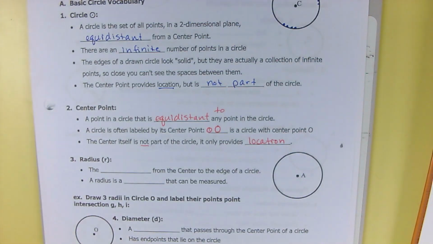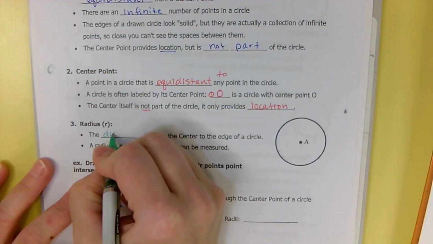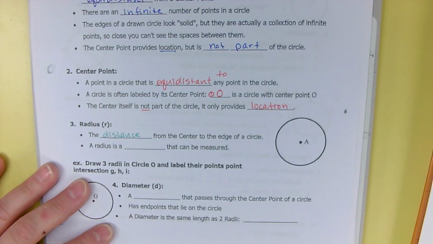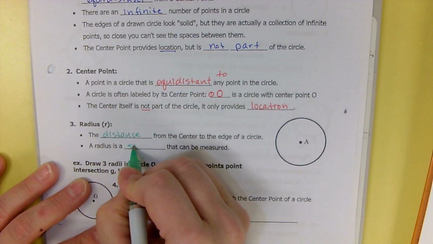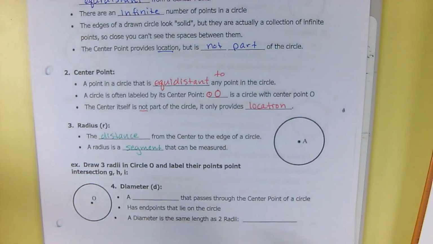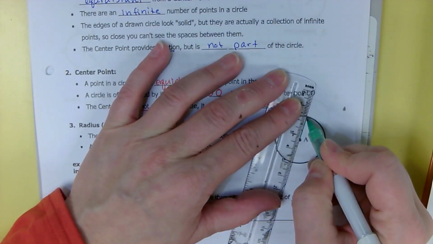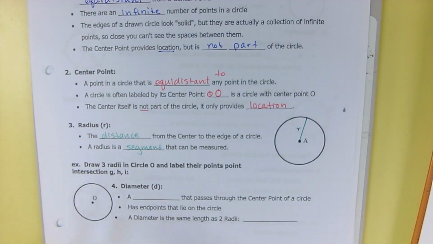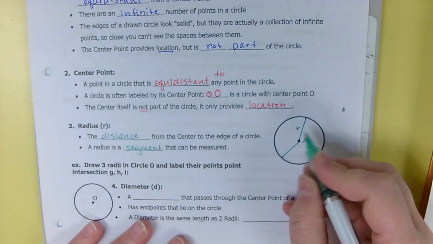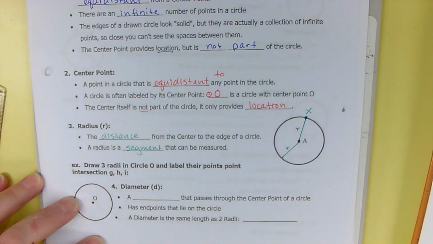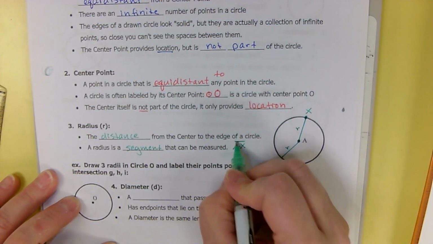All right, number 3. Radius, lowercase r. Radius is the distance from the center to the edge of a circle. A radius is a segment that can be measured. So if I draw any segment from the center to the edge, that would be a radius. And it doesn't matter if I draw it there or if I draw it here, it's still a radius. If I call the point where it hits the circle X, this is actually segment AX. That's measurable.